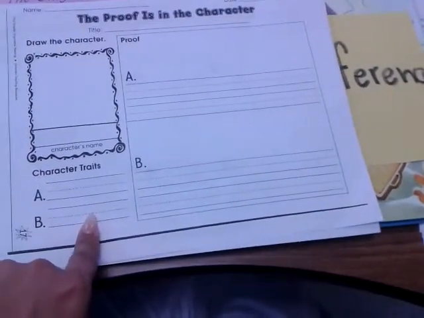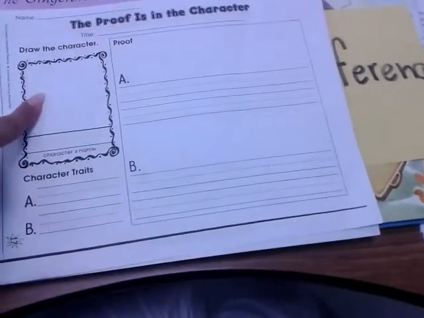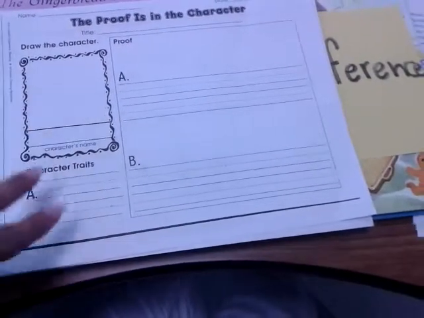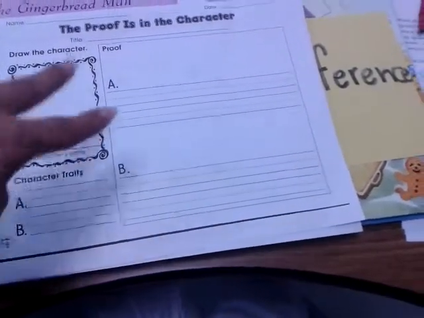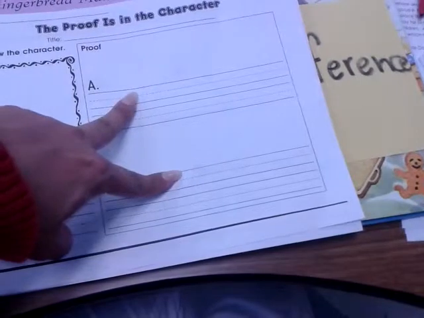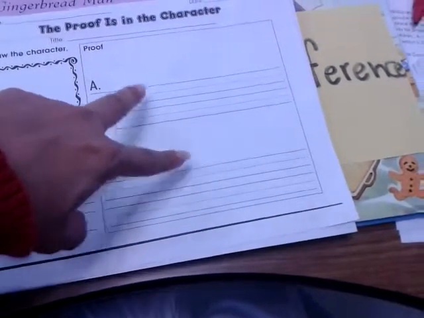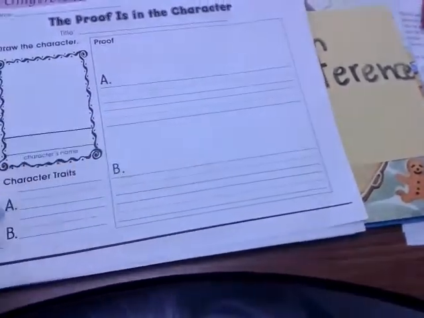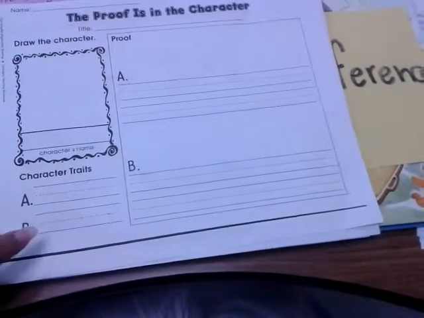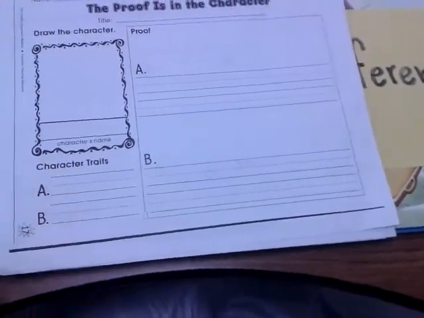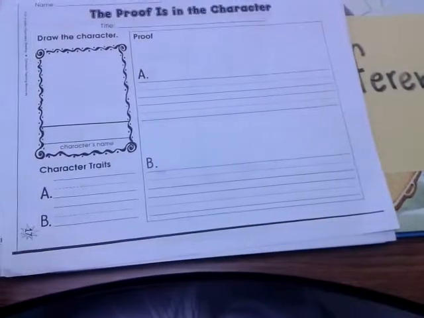Go ahead and get out your graphic organizer. Fill out the character's name. Give him a picture. Write down the 2 traits. And then give me 2 proofs of how you know he is happy and how you know he is naive. I'm going to give you about 10 minutes.